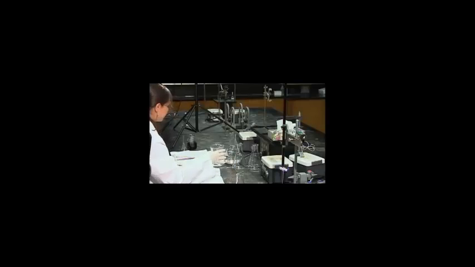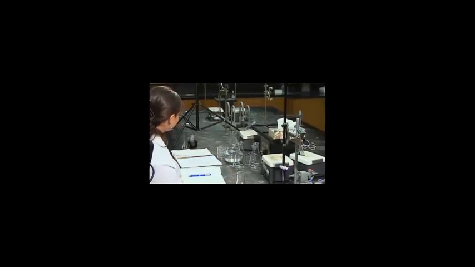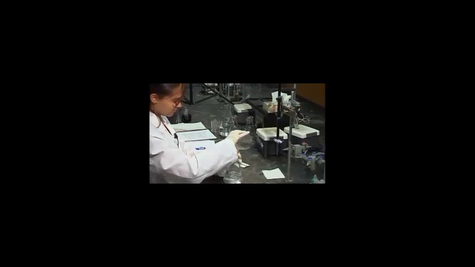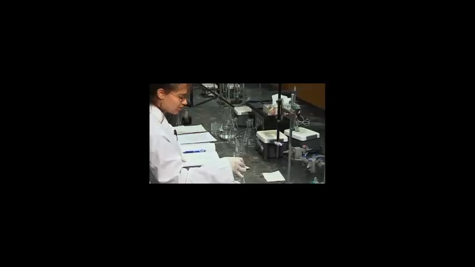So then in step 5, I'm going to add 250 milliliters of 1 molar sulfuric acid that we made in step 2 to our sodium oxalate here. And we'll swirl the solution until it dissolves.